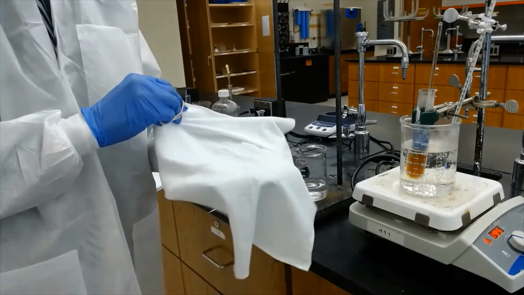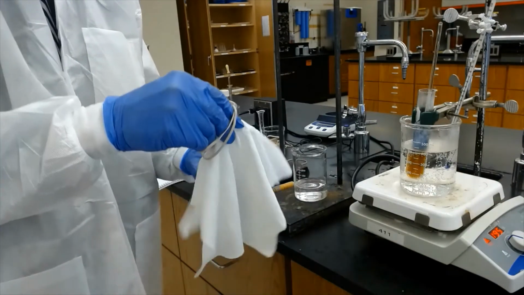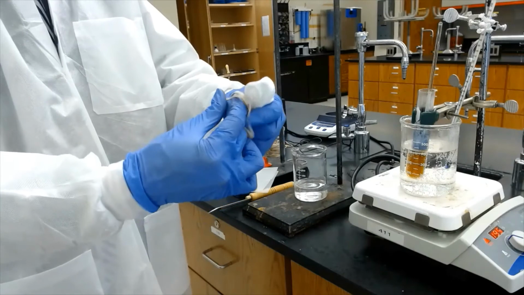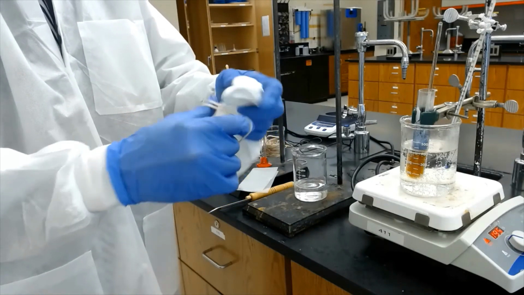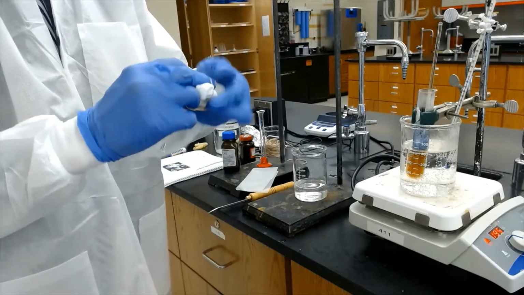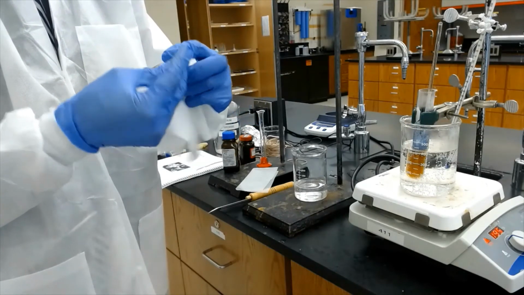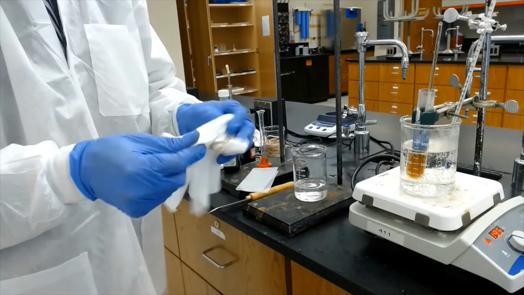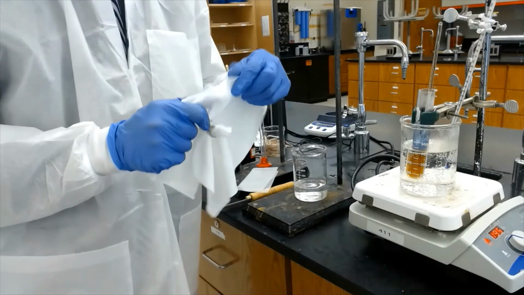So here is the cloth, and here is the rubber band. Let's try to make a knot, which is kind of tight. Looking something like this, right?